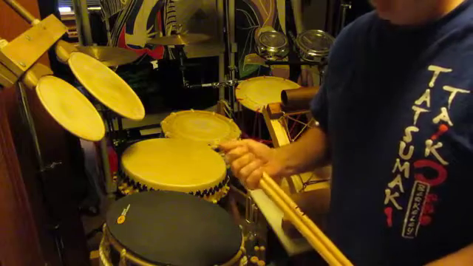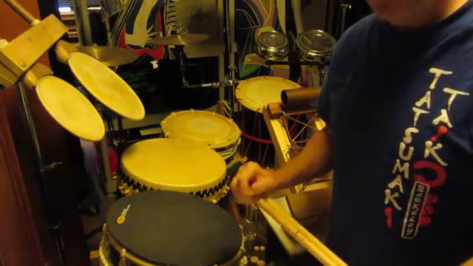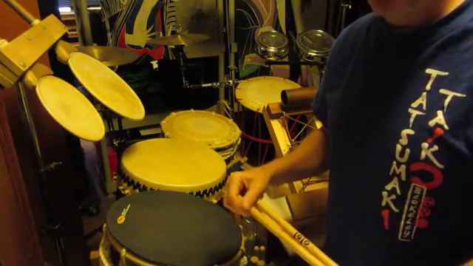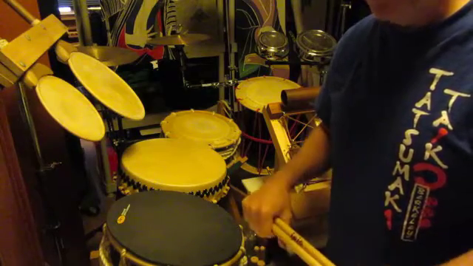So try these out, and I think I'll do another video down the road of a couple other rudiments, and talk about how you might apply them to other instruments besides the kane.